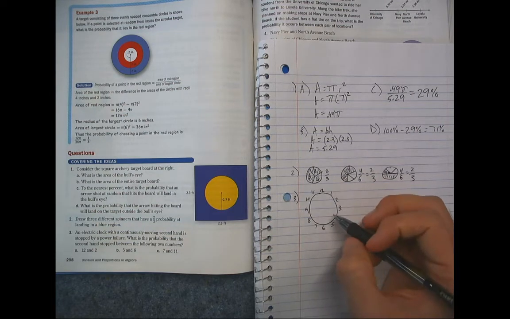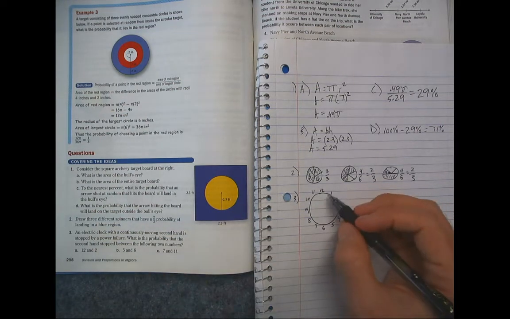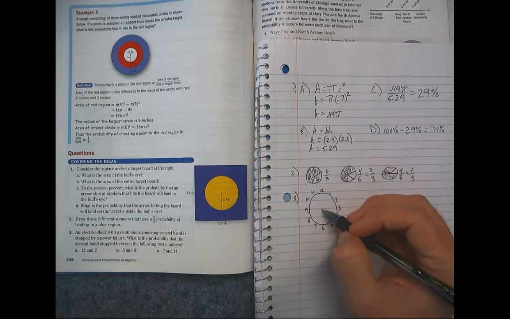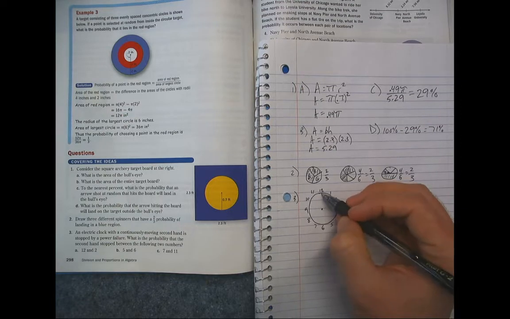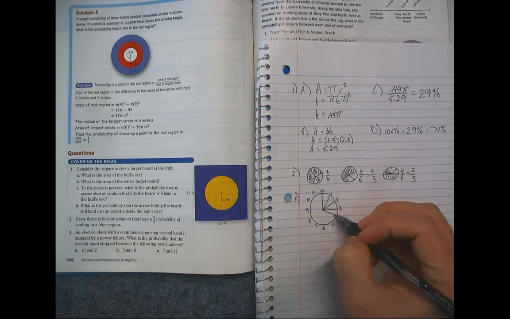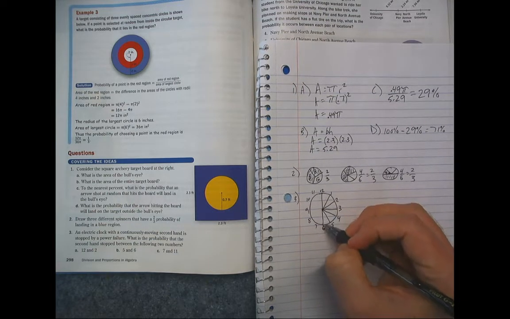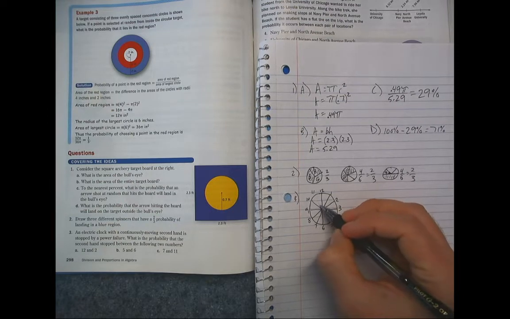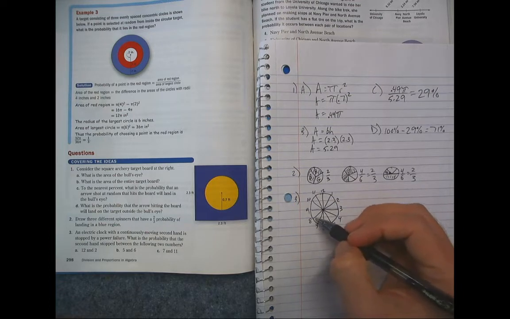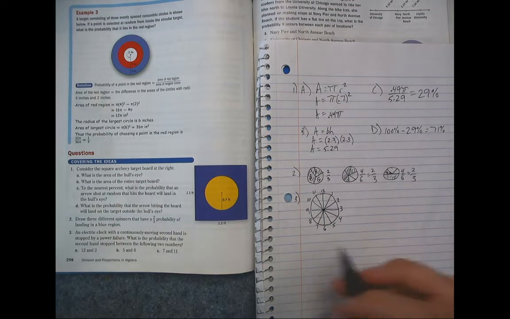And think about this like a spinner. They want to know what's the chances that this second hand, when the power stopped, is between 12 and 2. So how many different regions do we have here? So if I give this circle a center, and I just draw a line to every single number, I got 1, 2, 3, 4, 5, 6, 7, 8, 9, 10, 11, 12 different regions.